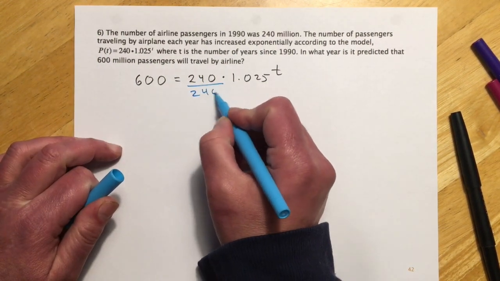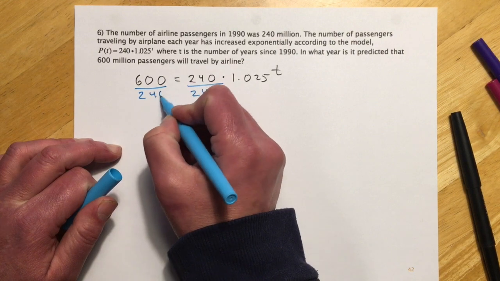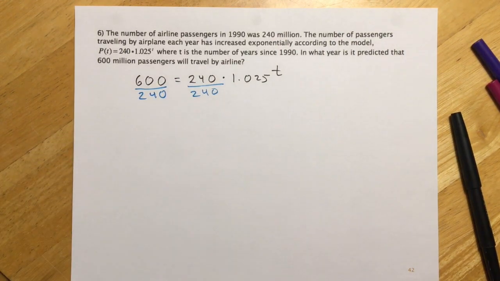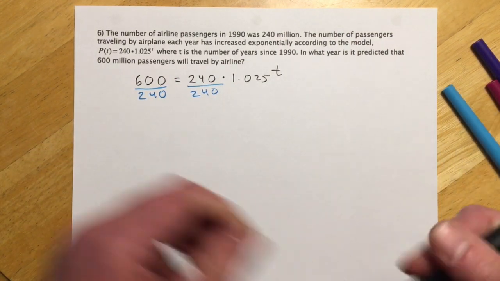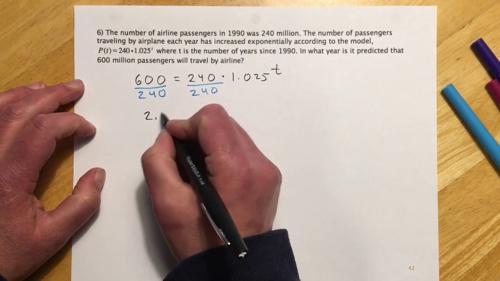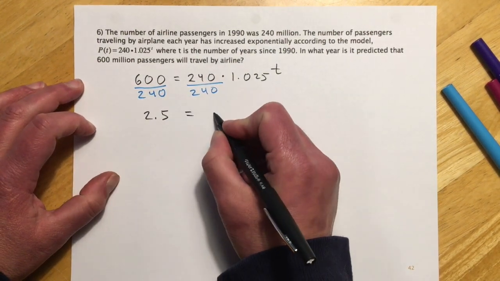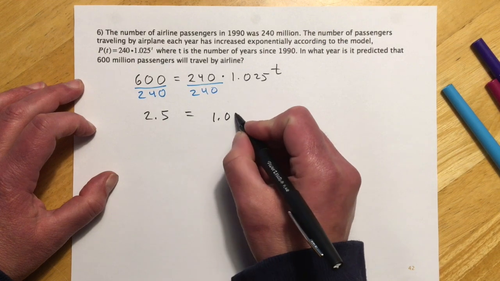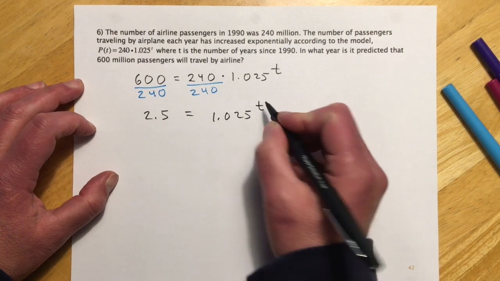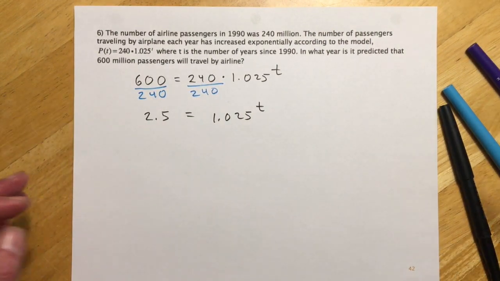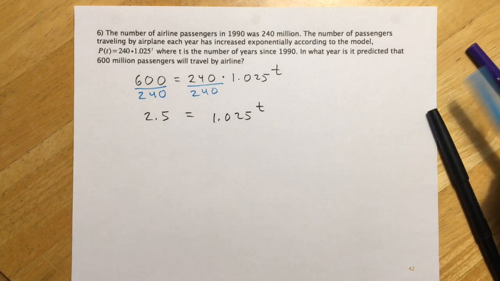So do that on both sides. And that will be 2.5 equals 1.025 to the t. And then I will natural log both sides.